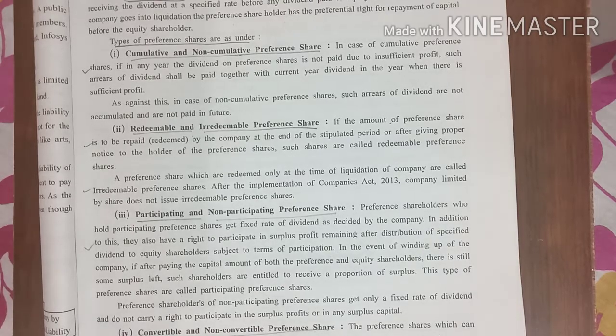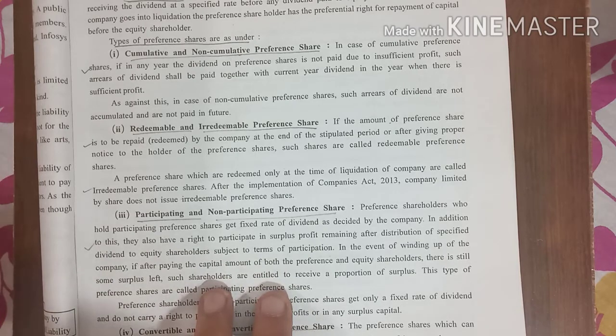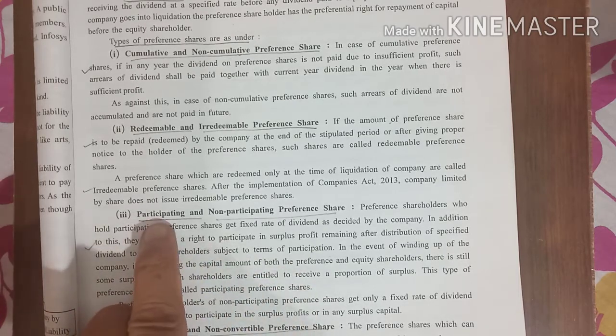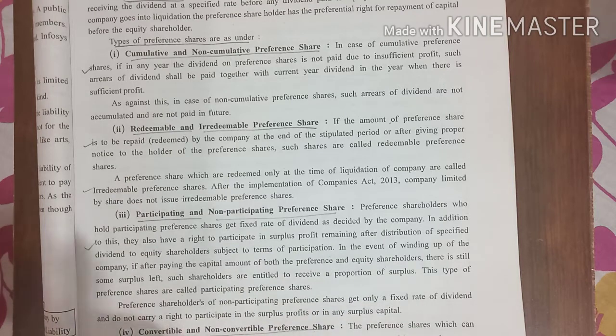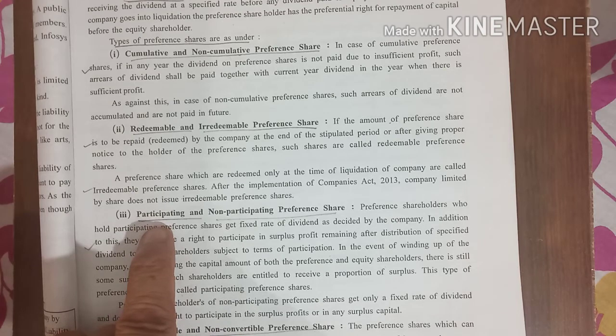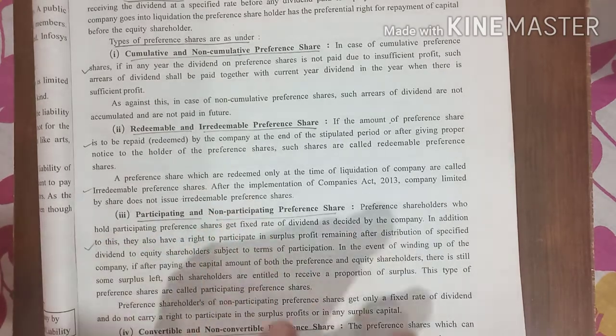Do you understand? Once again I am telling you, suppose the company has a huge profit. First, according to the conditions, the participating preference shares are paid, suppose 8%. After paying the 8%, they will pay the others, and after that the equity shareholders. After paying the equity shareholders, if they still have any excess or surplus profit, then the participating preference share can claim it. That is called participating preference shares. Non-participating means only the fixed rate, whatever is mentioned, only that they will get. From the surplus they cannot claim.